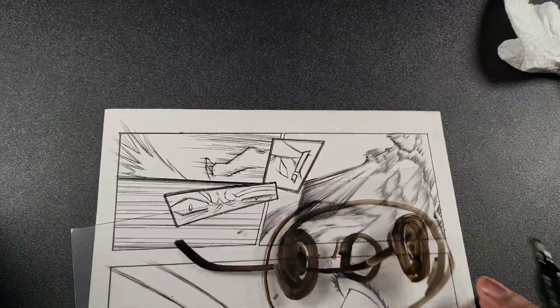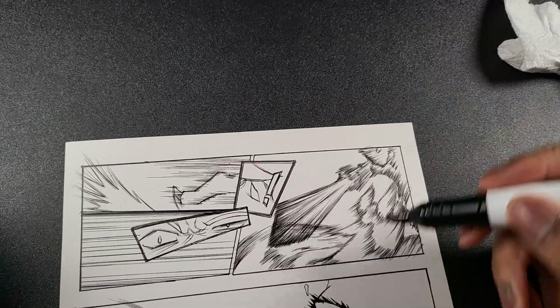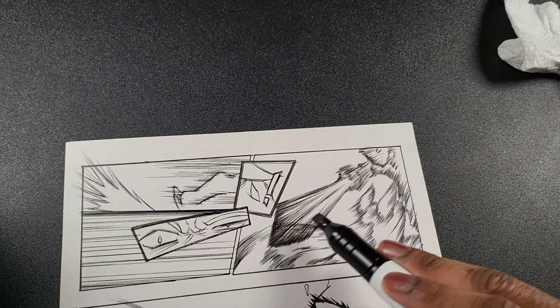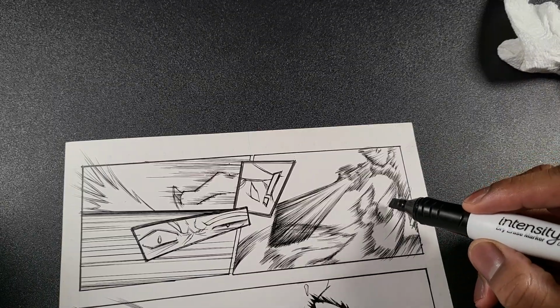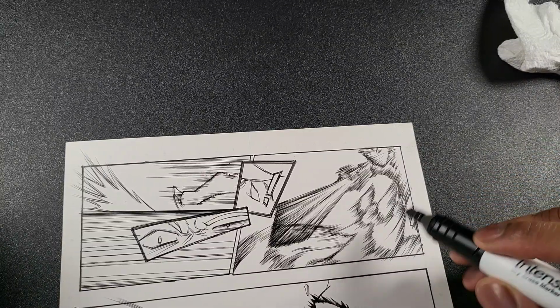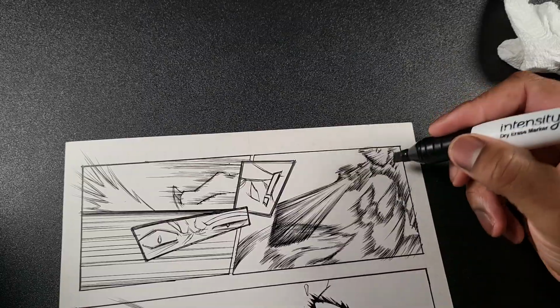Because in this panel, it looks like somebody was coming in with a sword and someone dodged it. Now, if I had been drawing this, if I had been thinking a little bit more about it, I would have made this blur a bit more detailed with more lines, so it would pop more than this one does.